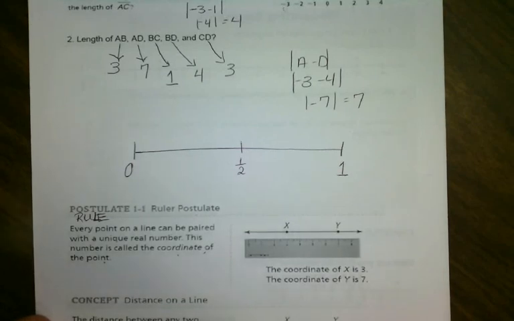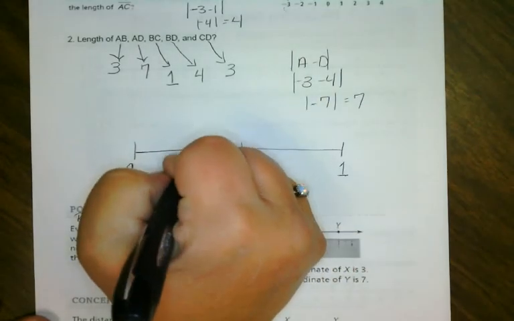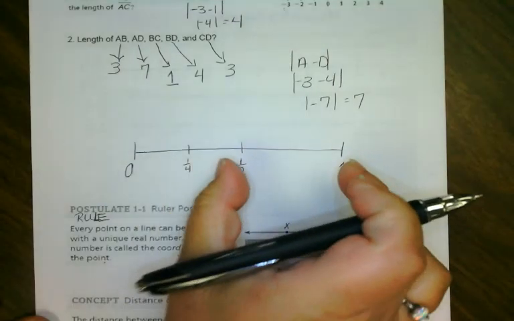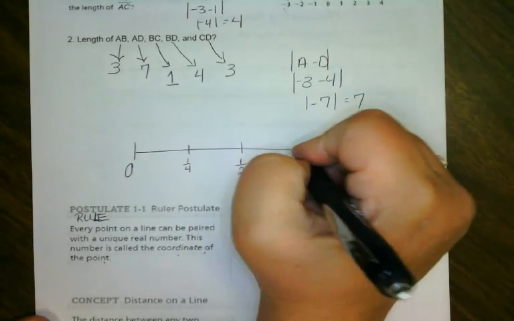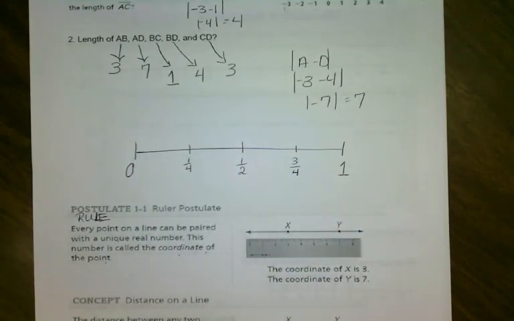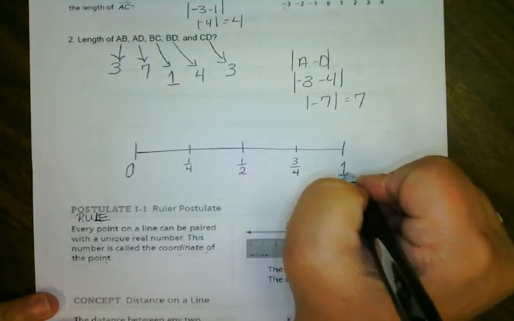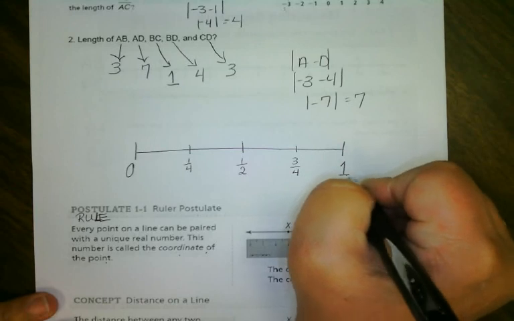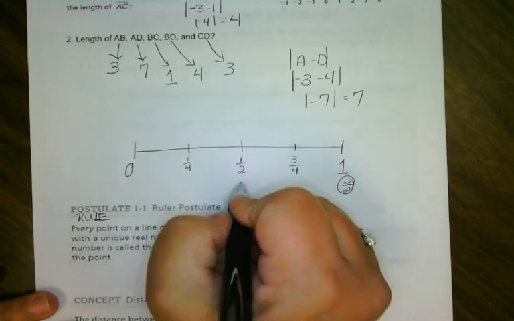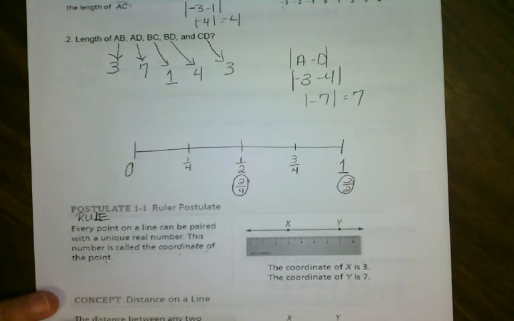Any problems with that? 1/2. Right in the middle of that is 1/4. In the middle of 1/2 and the whole number 1 is 3/4. So I've just done the fourths and I've done a half. How many halves are in one whole? 2 halves. Those are equal. How many fourths are in a half? 2/4. That's the same as a half. Those are equal.